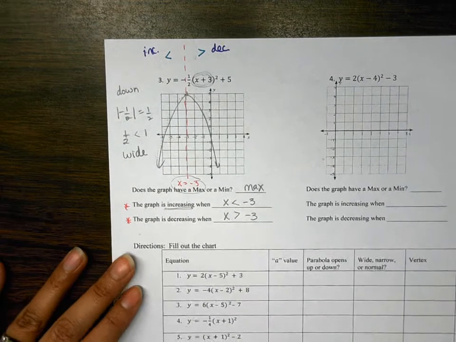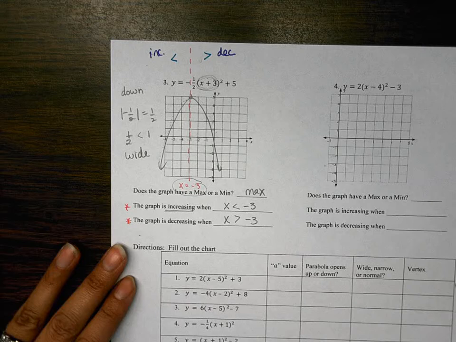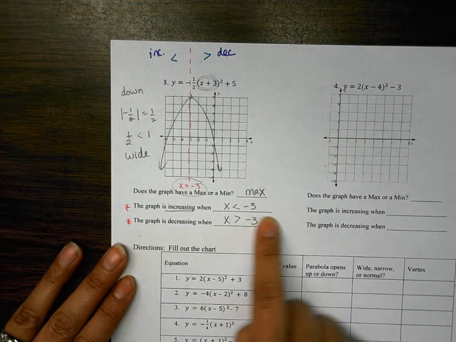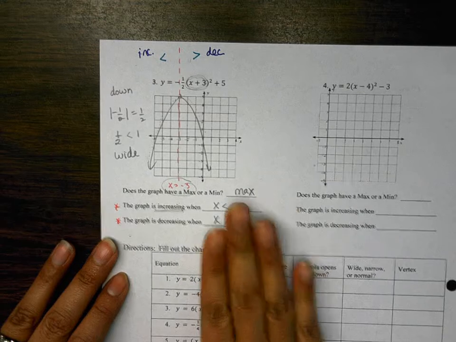Please listen. Gentlemen in the back. It's not always going to be this way. Increase is not always less than and decrease is not always greater than. You have to look at each individual graph.